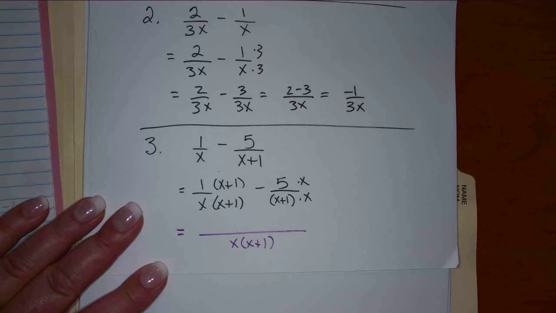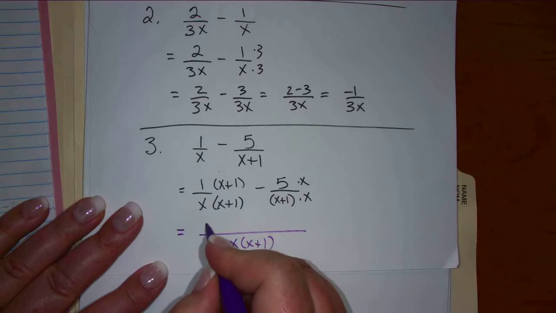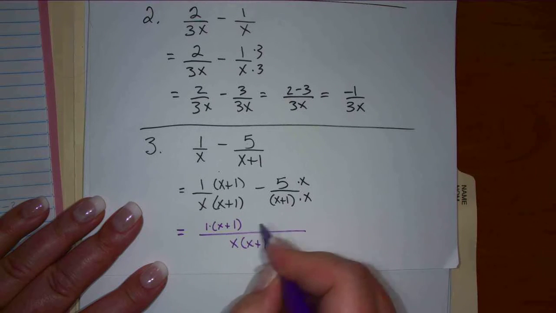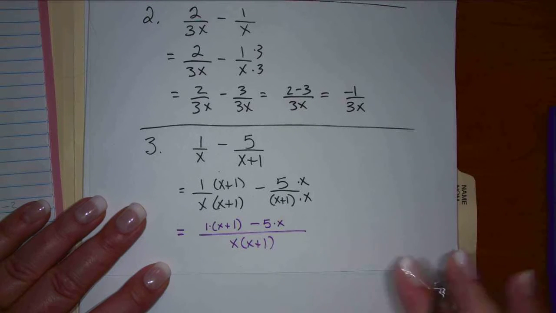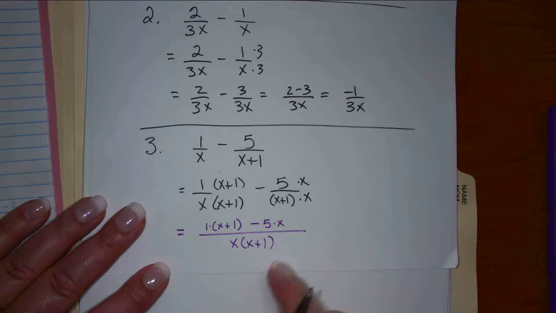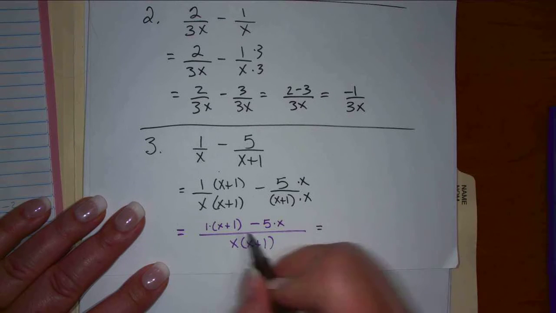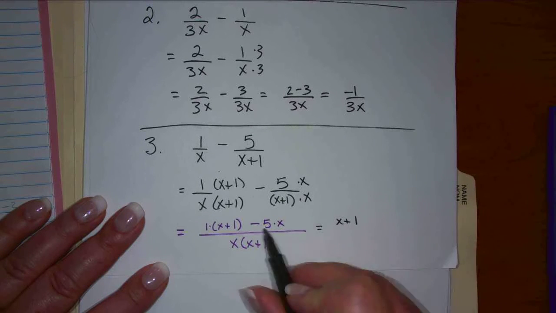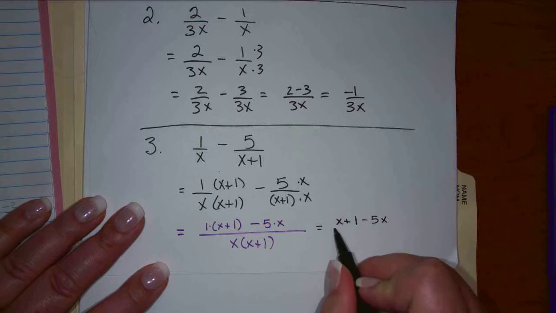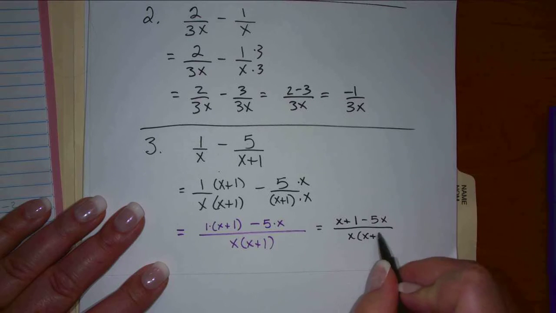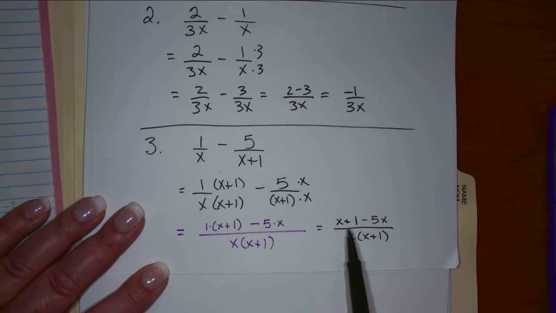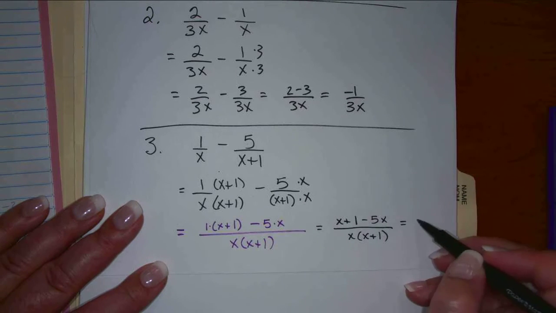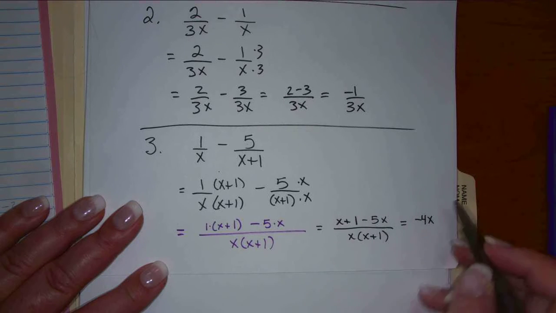That's the denominator. On the top of this first one is 1 times x plus 1. And on the second one is minus 5 times x. And we add or subtract the tops once the bottom is the same. 1 times x plus 1 is just x plus 1, minus 5x. Now, how do we collect like terms on the top? We've got 1x minus 5x is how many? Minus 4x plus 1.